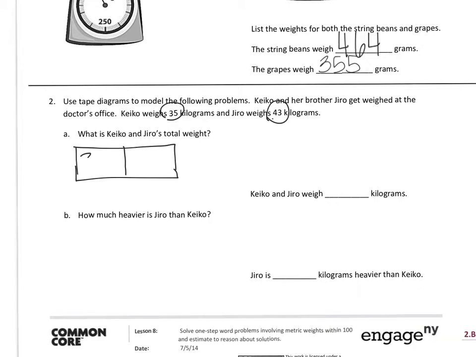So I have 35 kilograms and 43 kilograms. And so since we're looking for our total, we're going to draw a bracket that says, kind of like when we did our other tape diagram, it shows our total.